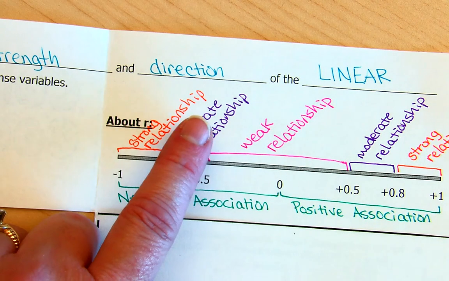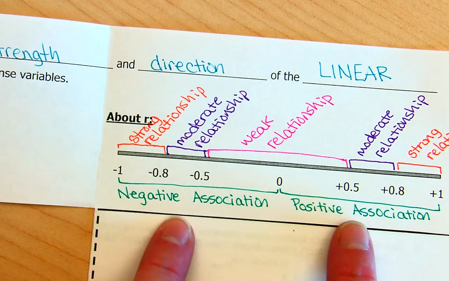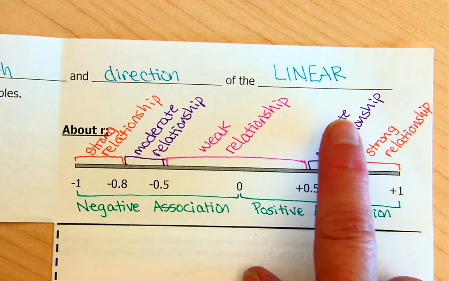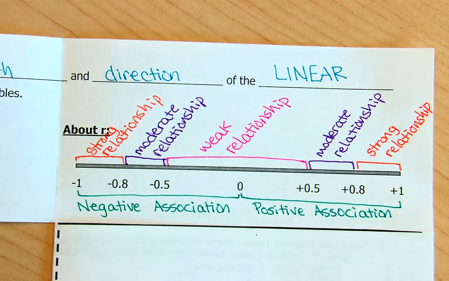It will tell you about the direction, because it's either going to be positive or negative, and we will have checked the scatter plot to see if it's linear or nonlinear.